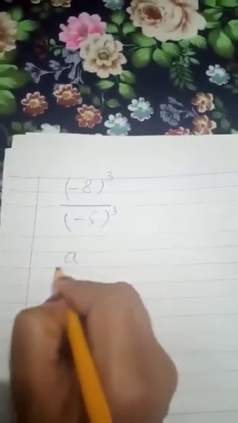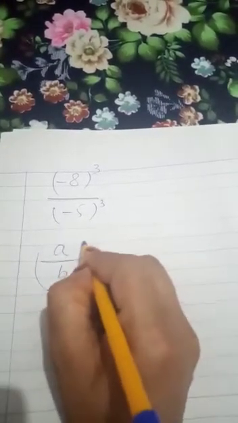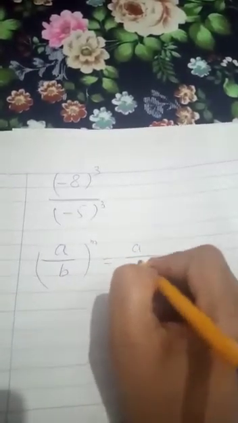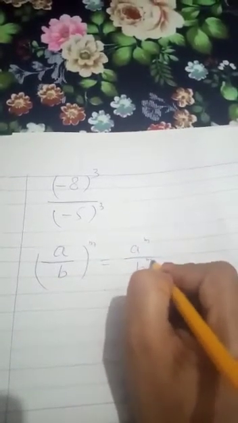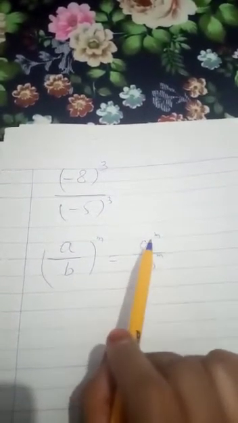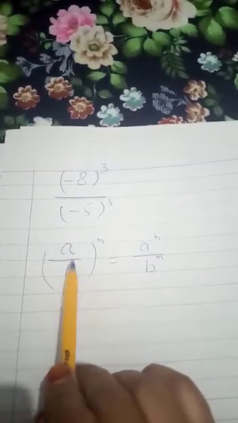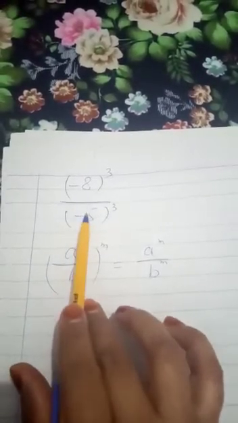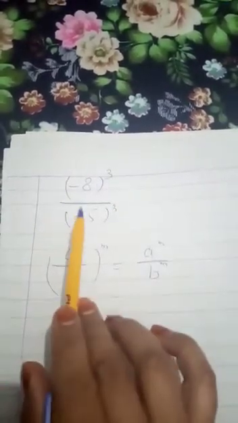When the bases are changed and powers are the same, we can write it like that: a by b on the whole power m. Now here in a question we have bases changed and power the same in division.